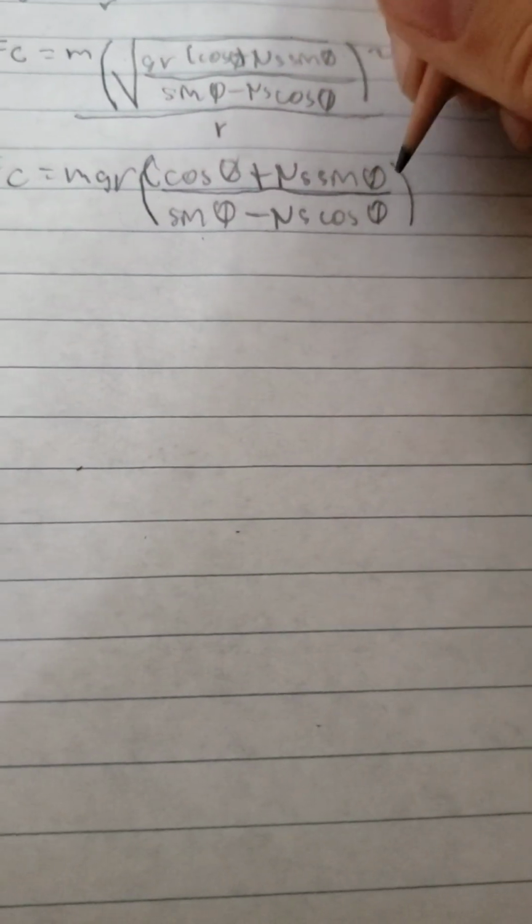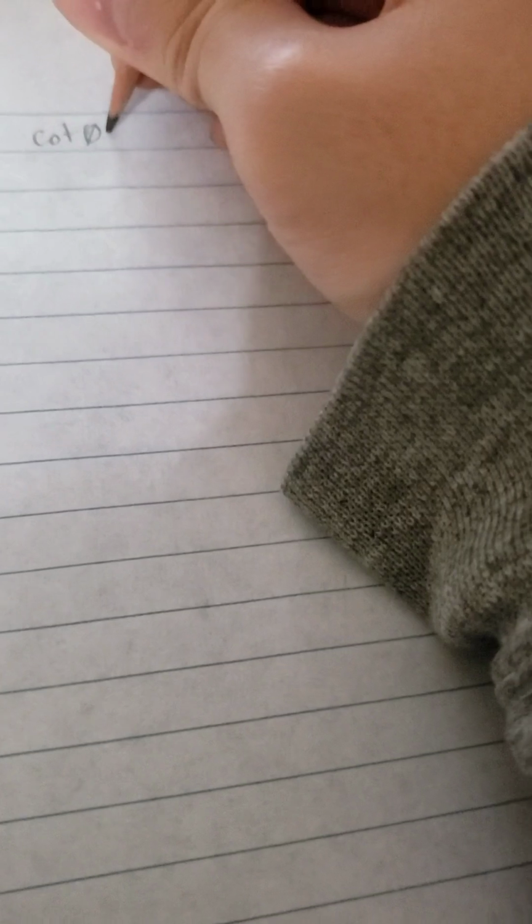Cosine plus mu s sine over sine minus mu cosine, all over r. The r's would cancel out, so you are left with FC equals mu. But before I write this down, I'm going to write that cotangent, sorry, not cosine, is equal to cosine over sine. So I already know we can simplify this more. By dividing all of this over by sine, this will become cotangent, this will become 1, this will become 1, this will become cotangent, and that will equal our expression.